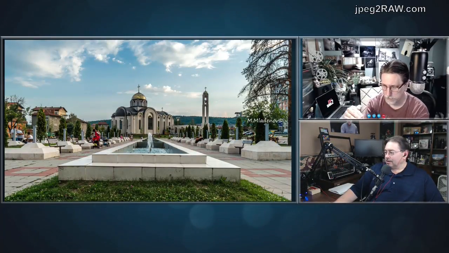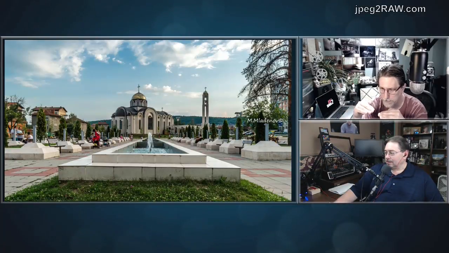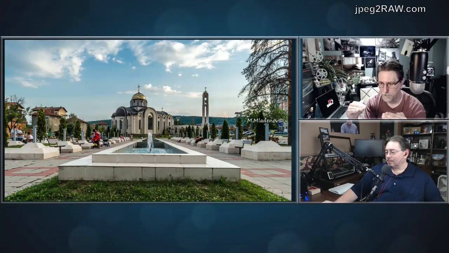And I think the foreground grass needs to go as well, personally. I probably wouldn't have included that. I would have probably had it start at the edge of the fountain. I know it's hard to visualize because I'm not actually showing it to you, but I probably would have cropped it up from the bottom and just had the fountain leading to the church sort of thing.